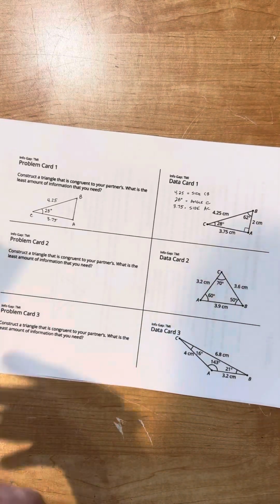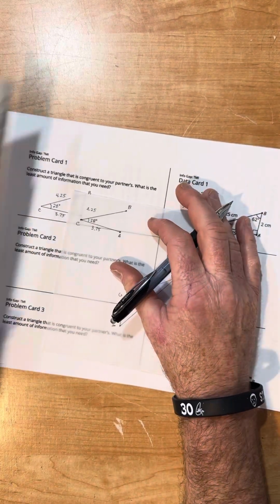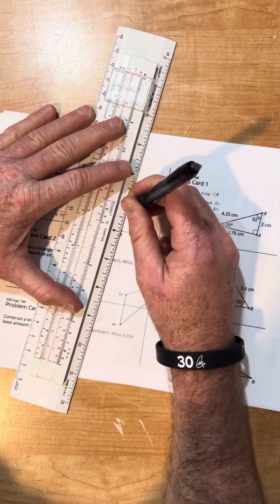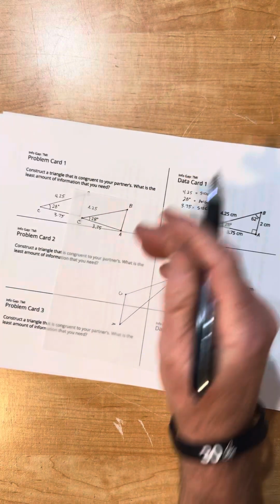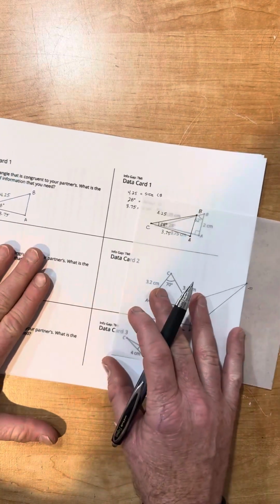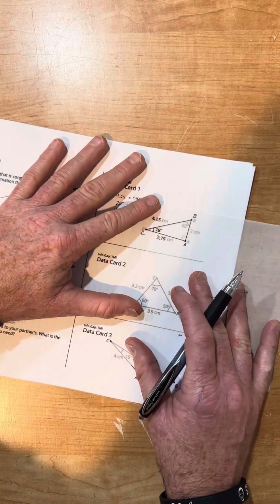And then see if it is congruent to the original, and it sure is.